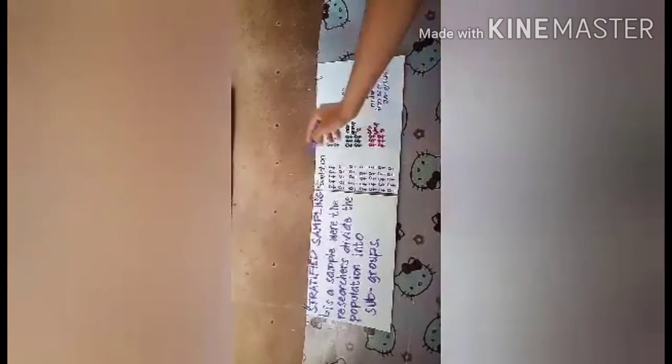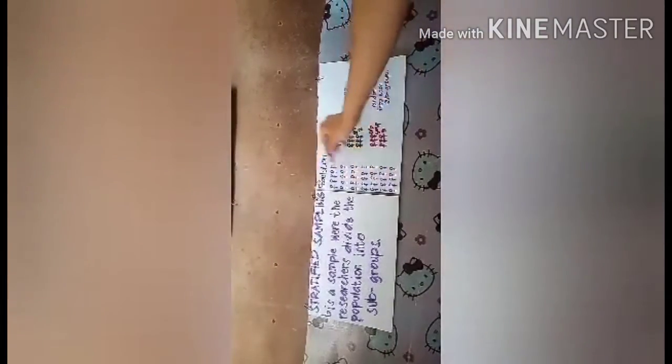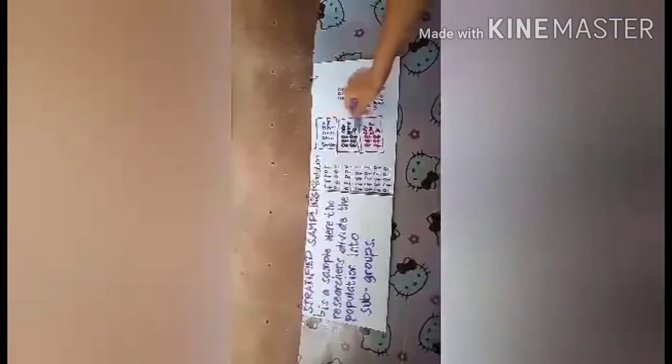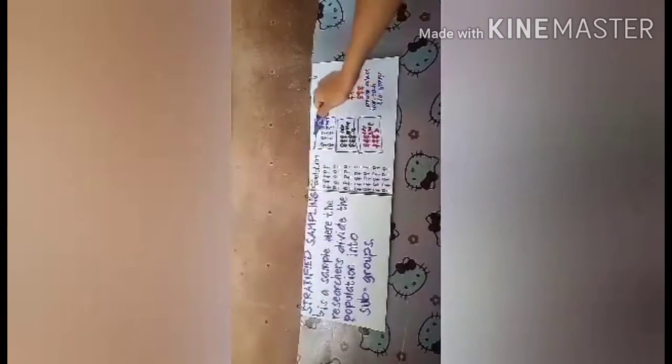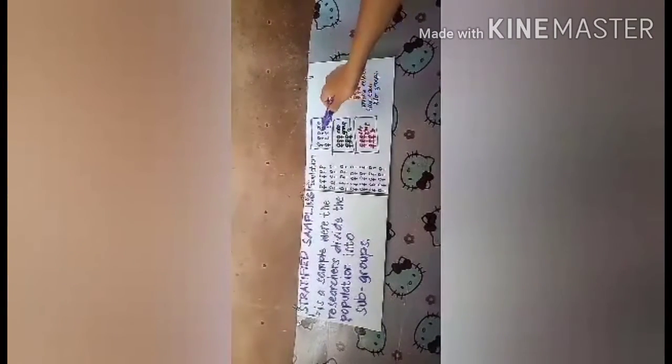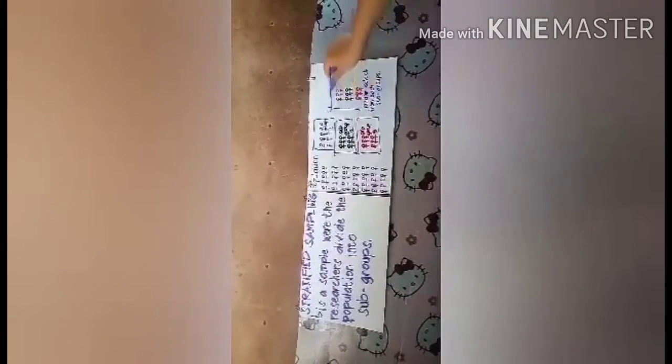So you can take all of the population needed, and select them to create subgroups like this. And then from these different subgroups, you can randomly select each of the people here to create your sampling method.